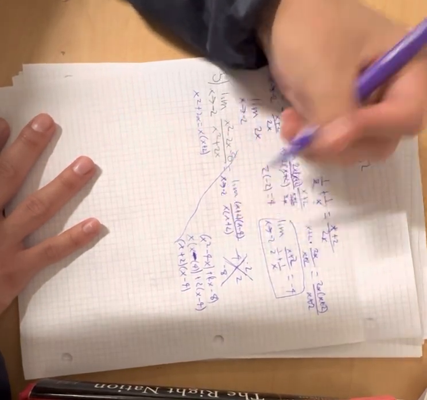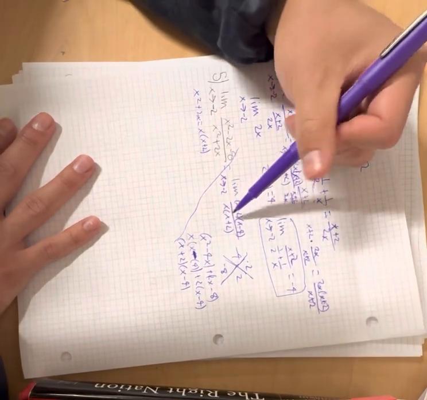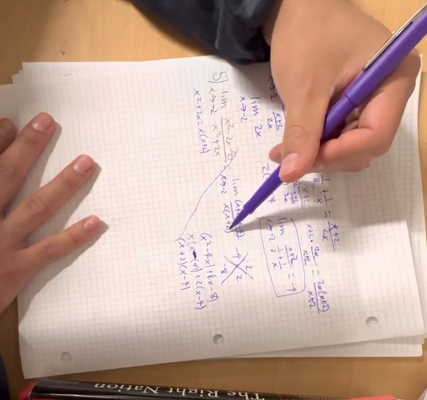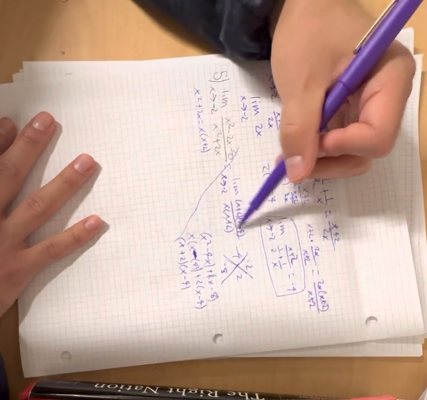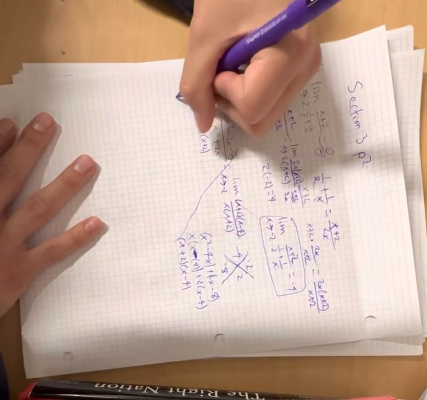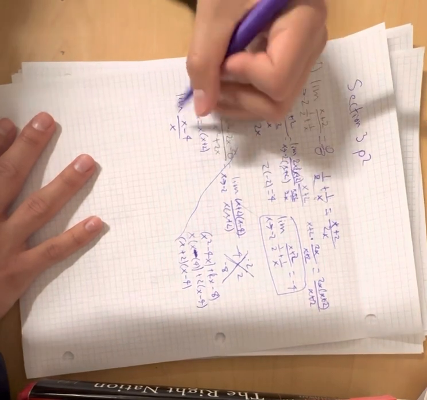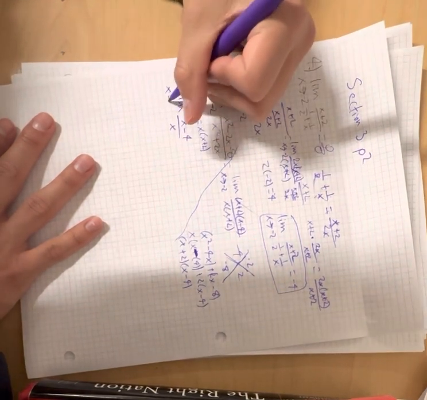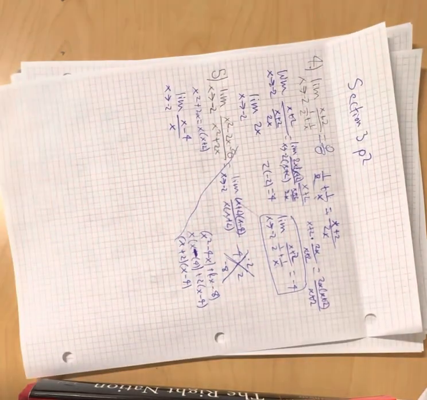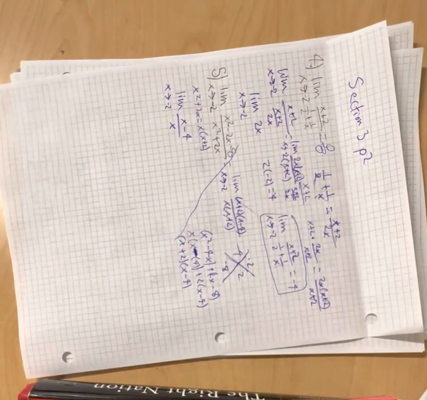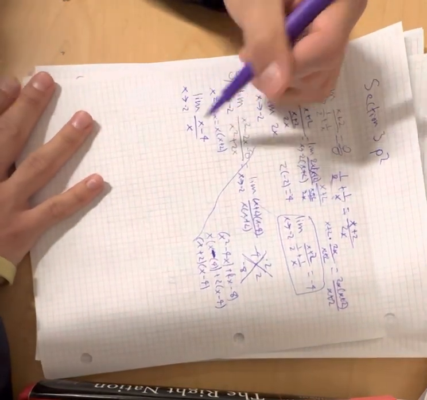as x approaches negative 2. And these two parentheses will cancel out, and we're left with the limit of x minus 4 over x as x approaches negative 2. At this point, we can plug in our x value.